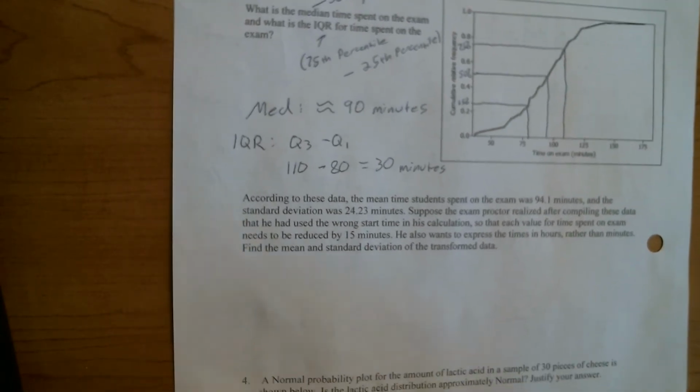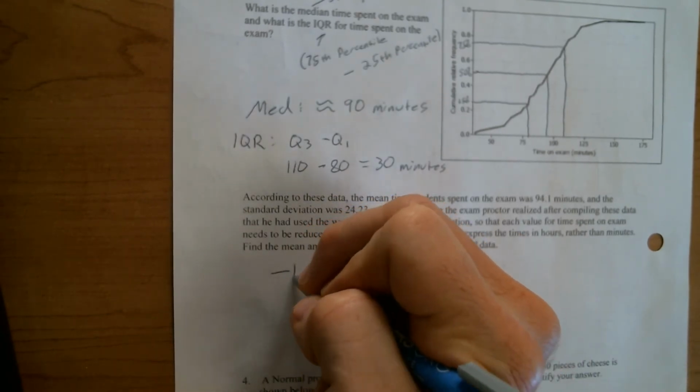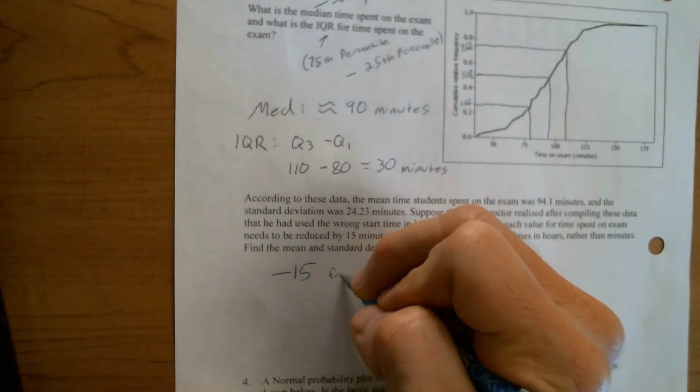So there's two different transformations here. They want to reduce the time by 15 minutes. So they want to subtract 15 from everything.